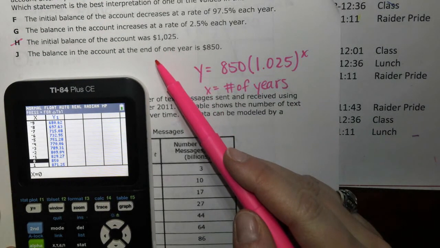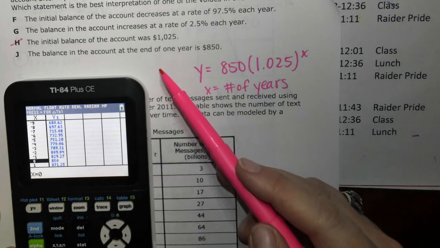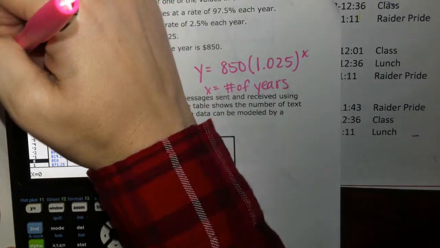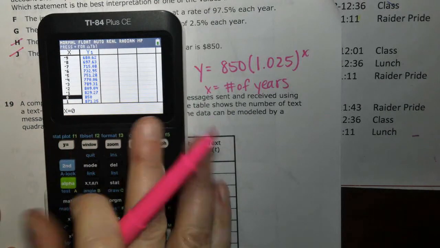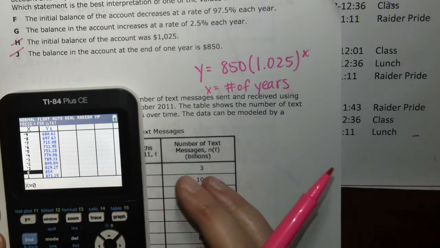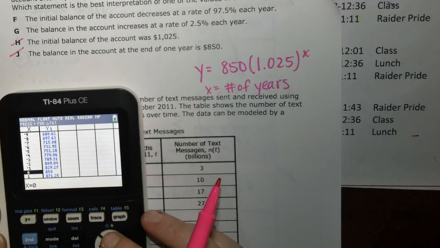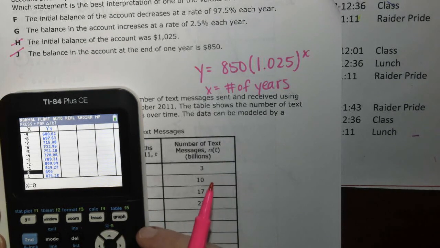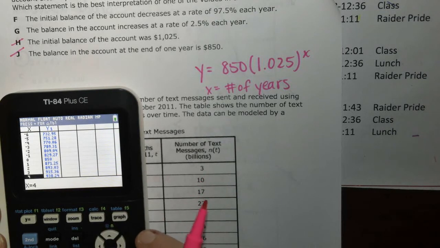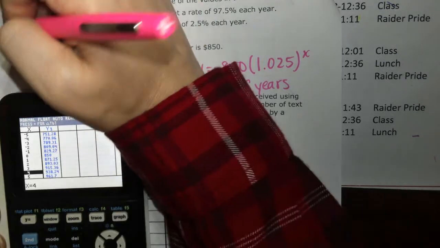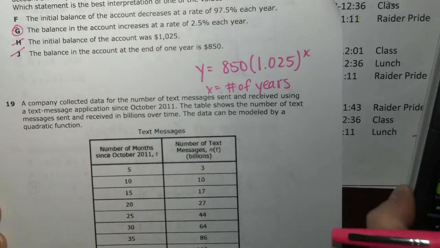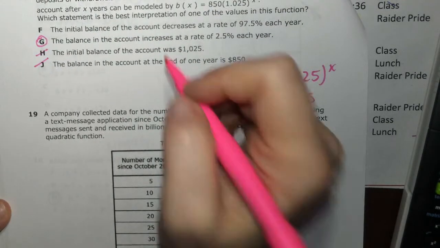After 1 year, it's not 850, it's 870. When X is 1, it's 871.25. The initial balance in the account increases at a rate of 2.5% each year. So look and see what's happening. Is it going up or going down? It is increasing. So your answer is G. It is not decreasing.